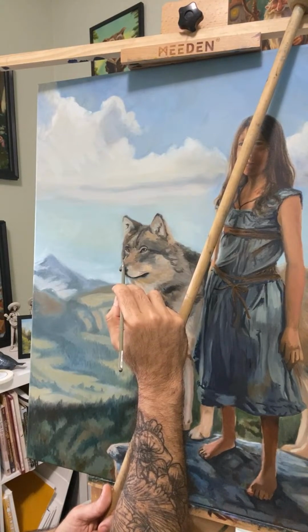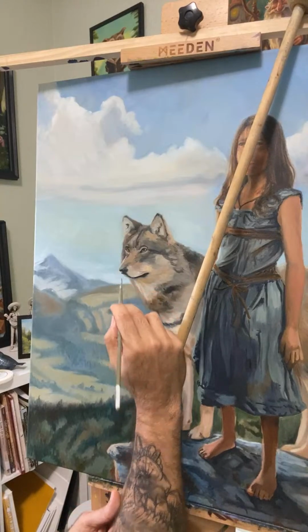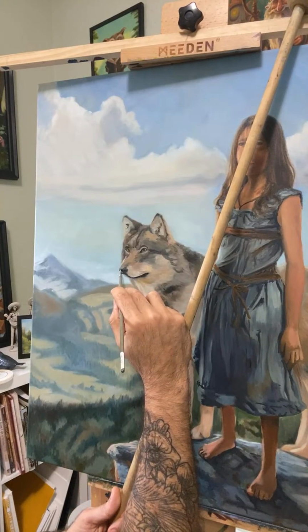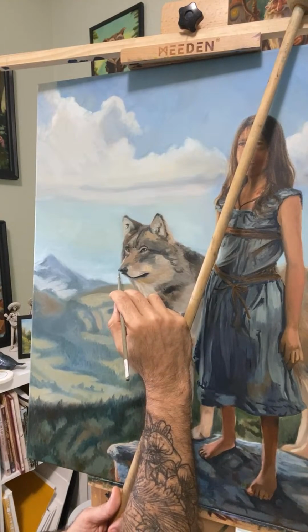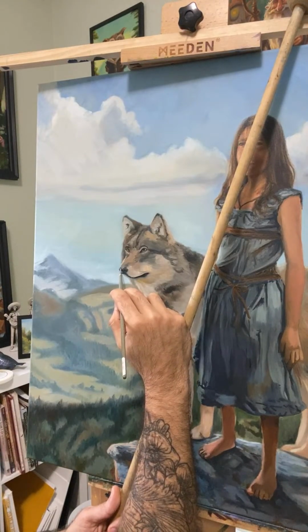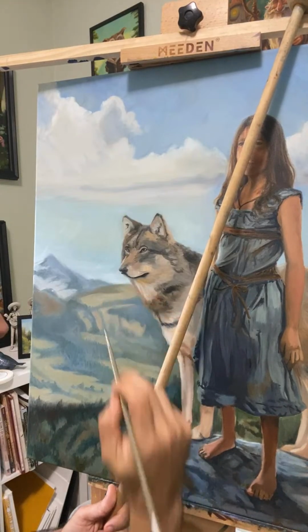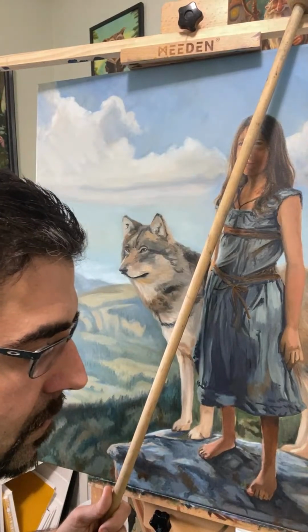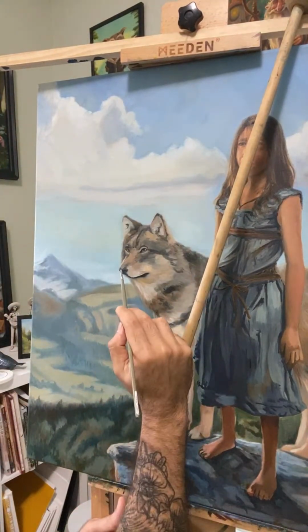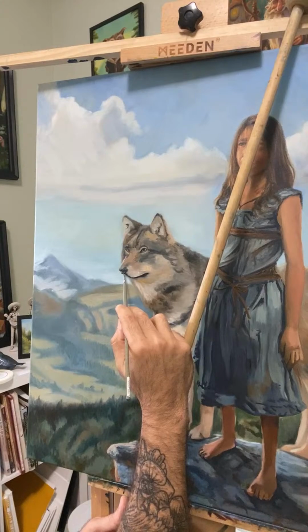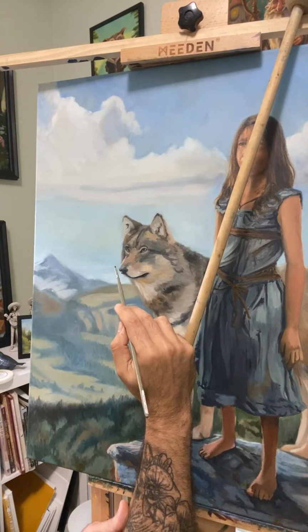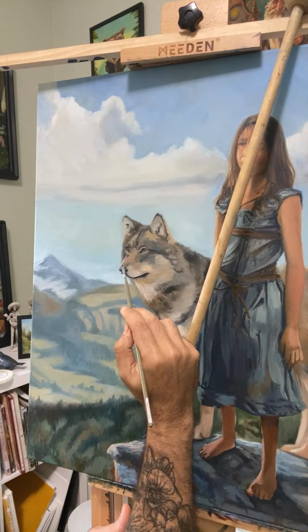So this paint is wet. And probably, when this is dried, I'll come in here and do another pass.